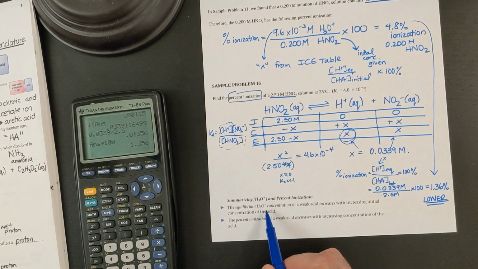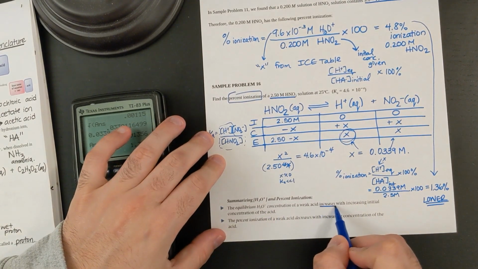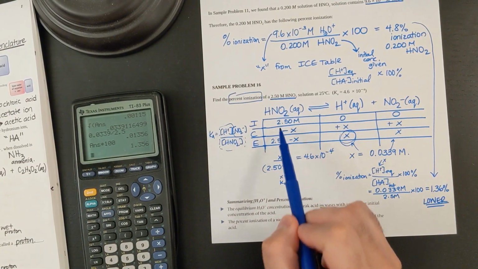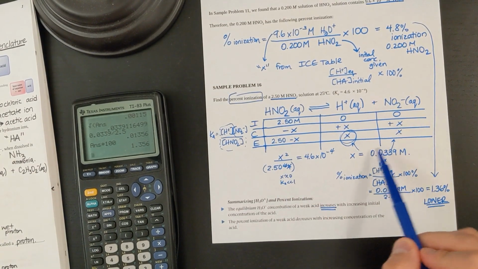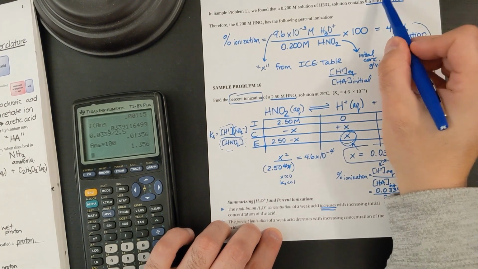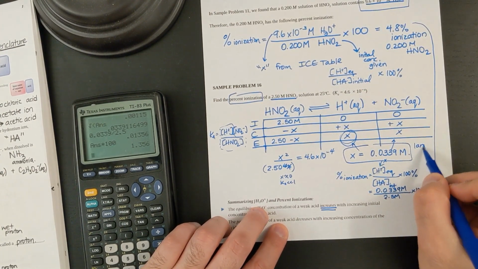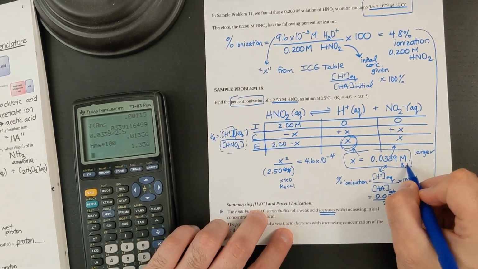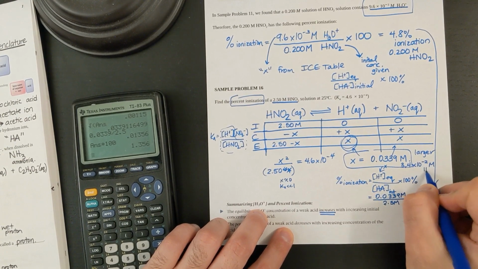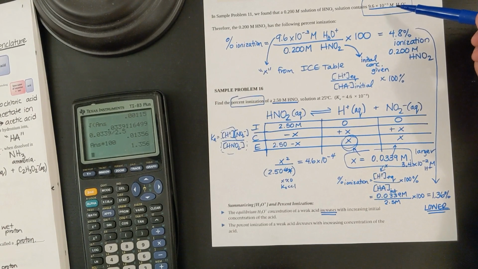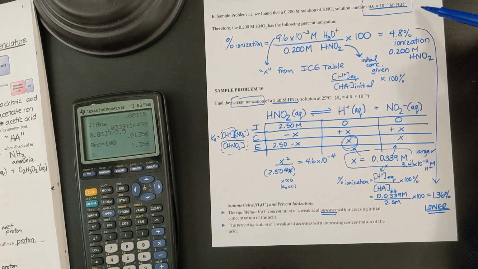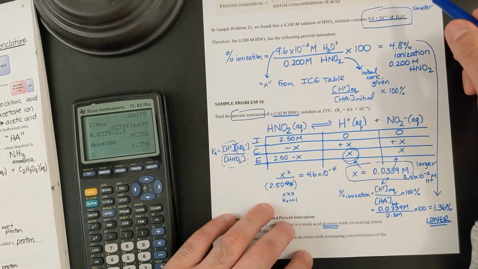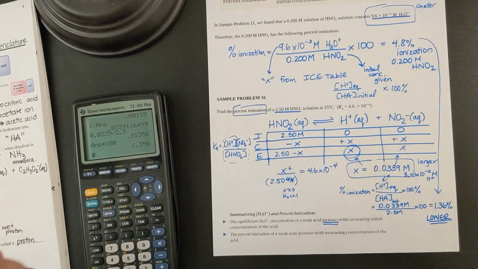The equilibrium concentration of H3O plus of a weak acid increases with increasing initial concentration. So look, it makes sense. If I have more HNO2, I'm going to have more H plus. And look at this, this value is definitely larger than this value. 0.0339 is the same as saying 3.4 times 10 to the minus second molar H plus. If I had 0.2 molar, I only get 9.6 times 10 to the minus third molar H3O plus. This number is smaller, so the amount of H3O plus is smaller because I have a smaller concentration.